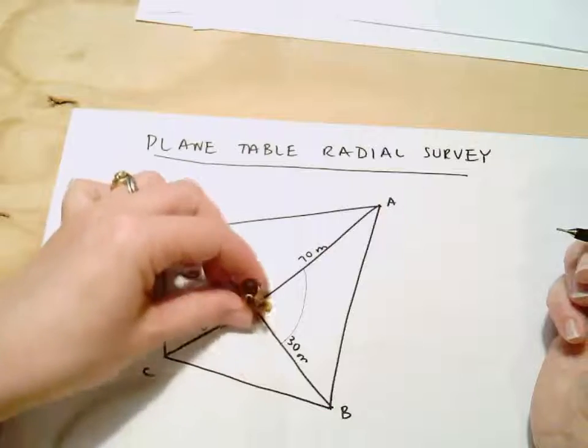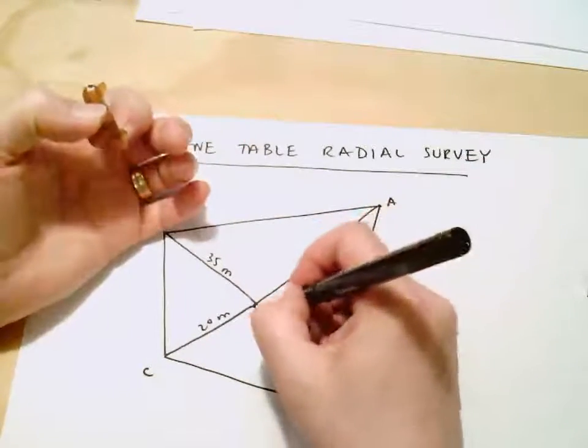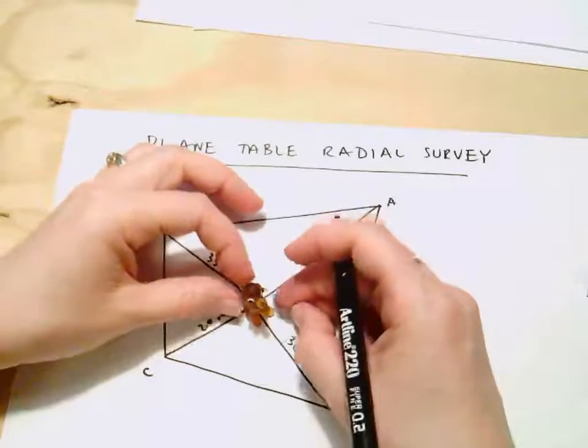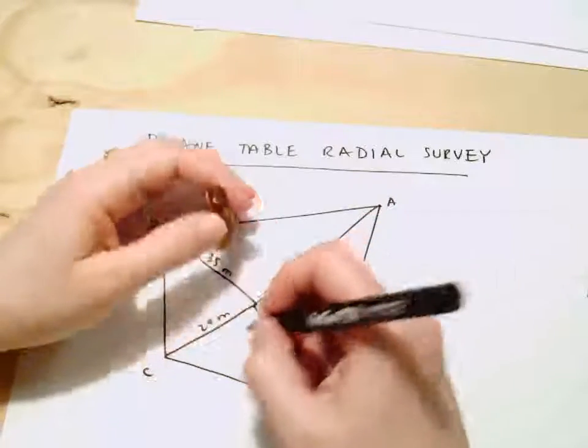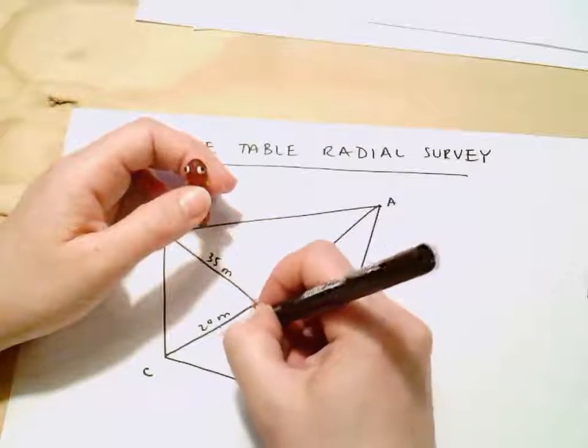Starts here, measures the angle he turns through. In this case, this looks like about 85 degrees or something. Then he starts at that next corner, turns through an angle, and again measures it. This is probably 110.